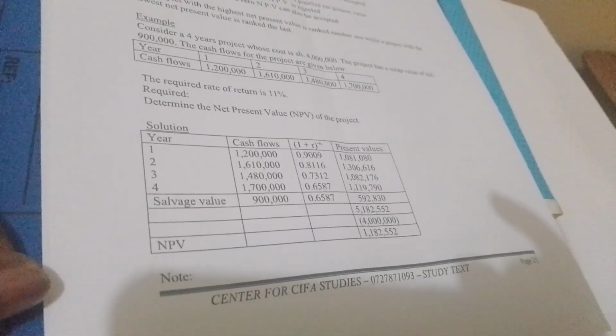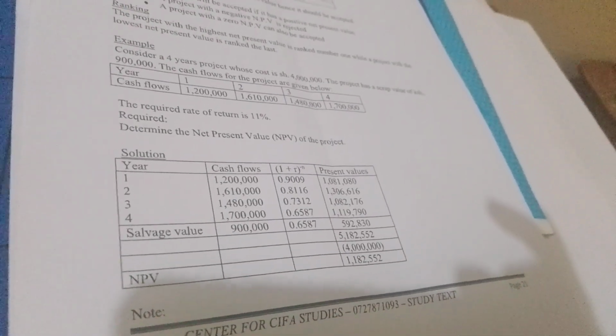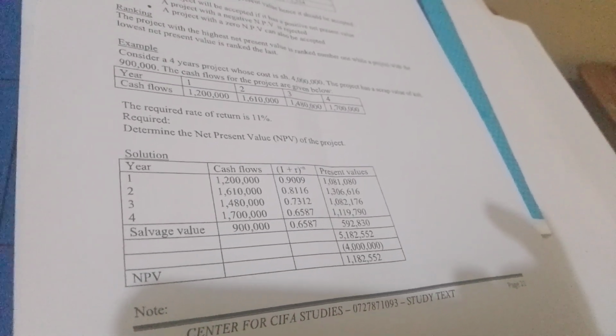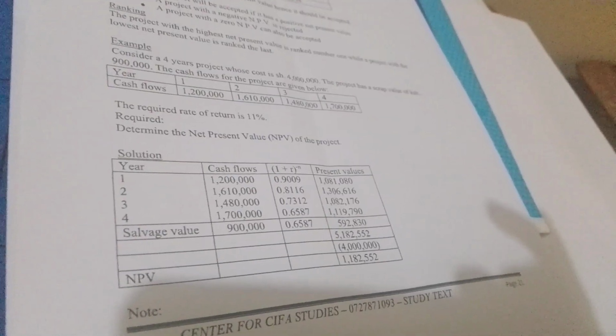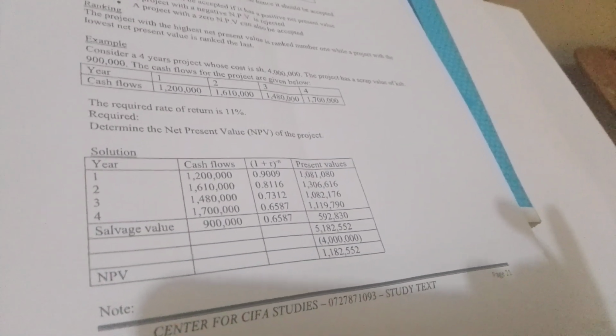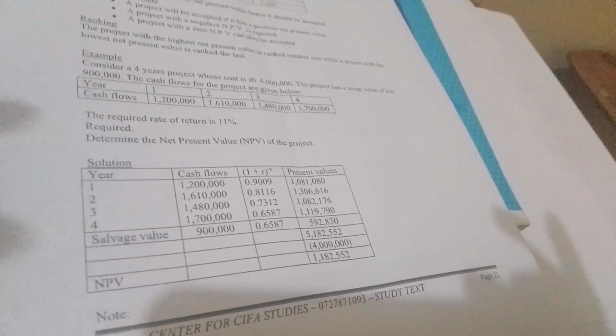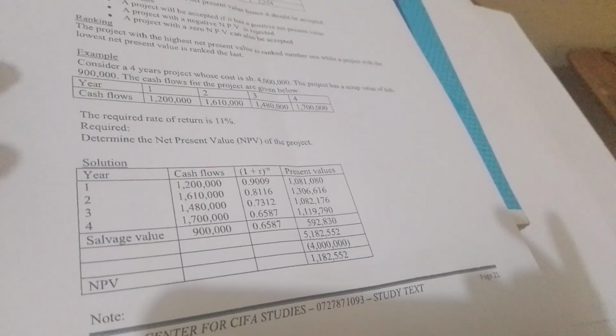Now, what we mean by internal rate of return is that rate which equates the net present value to zero. You know, your net present value can be positive, negative, or zero.